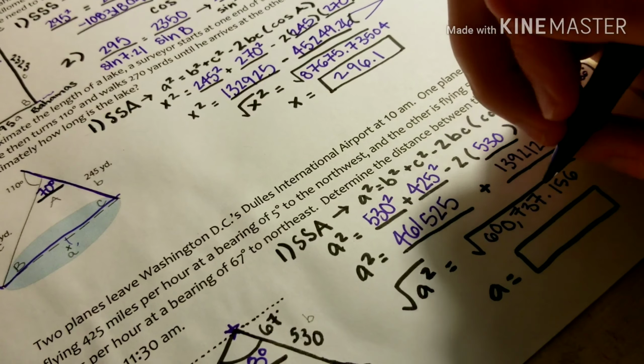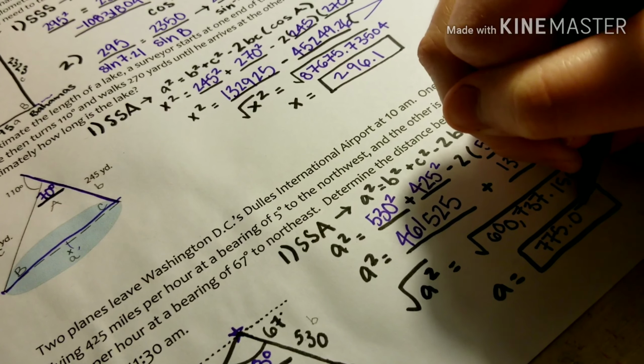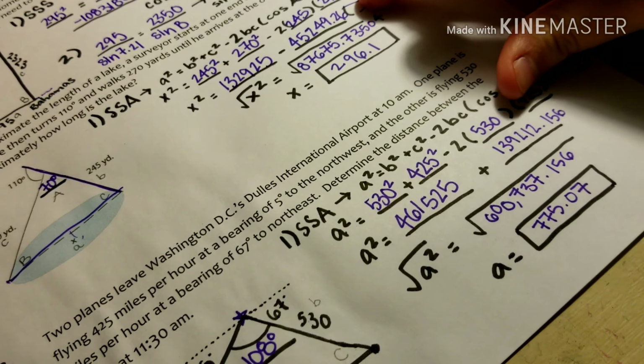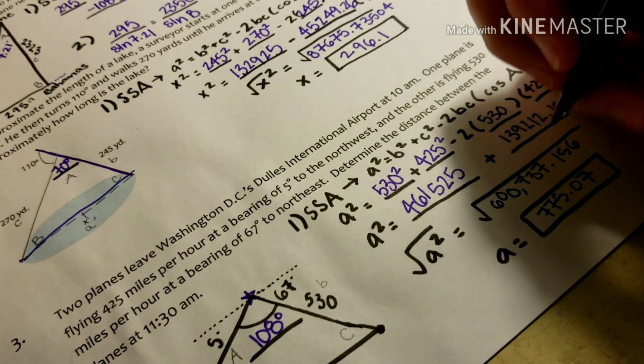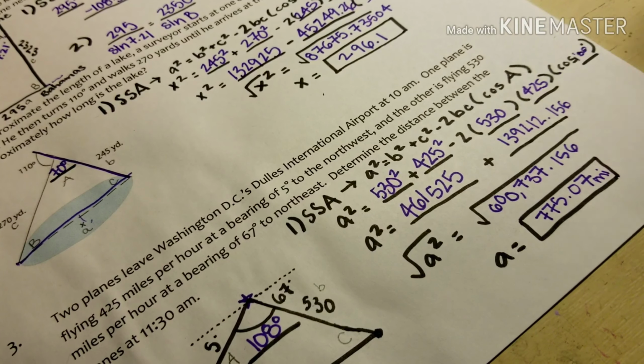And for that final distance, you end up with 775.07. So that's how far apart. I guess that would be miles. Be 775.07 miles.